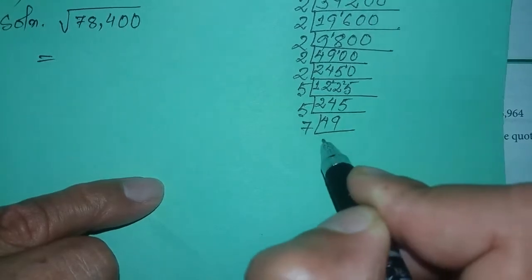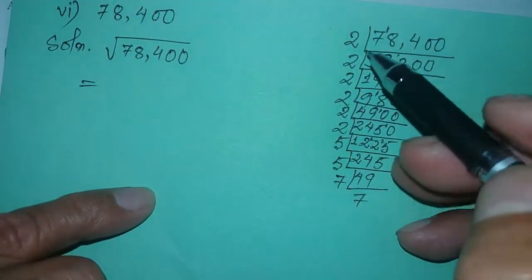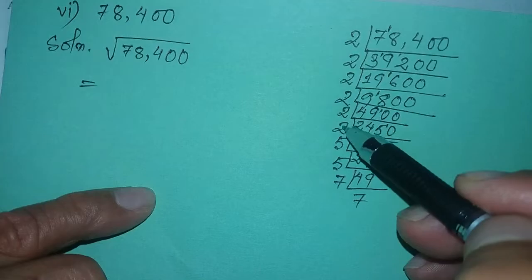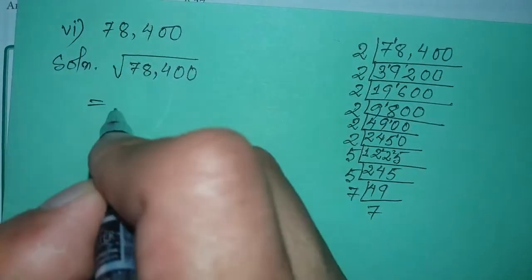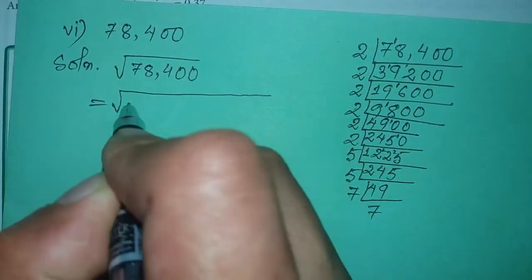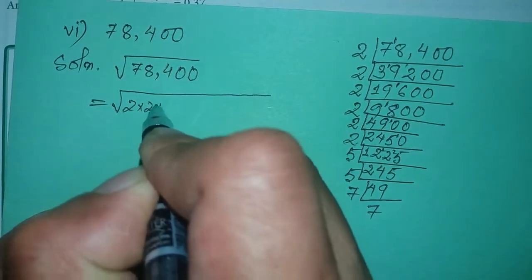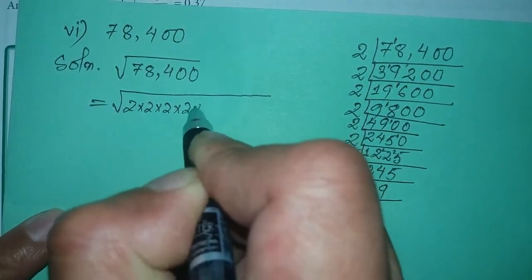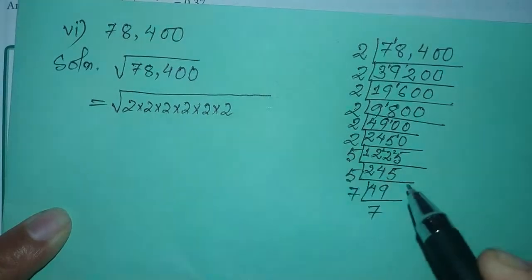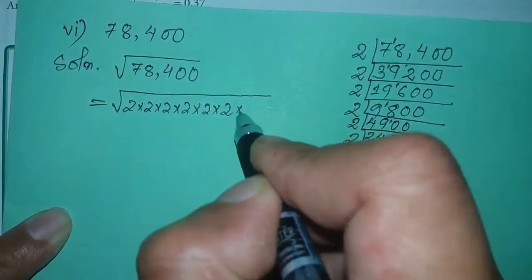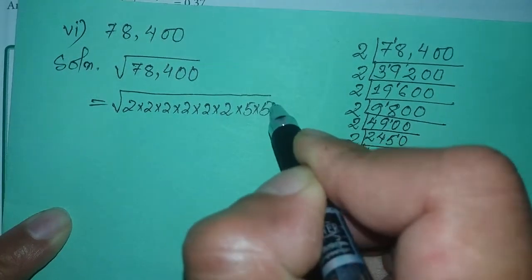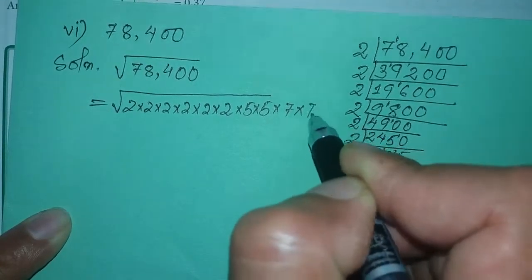Now this is 7 into 7. So we have 1 2 3 4 5 6 twos, and then 5 into 5, and then 7 into 7.